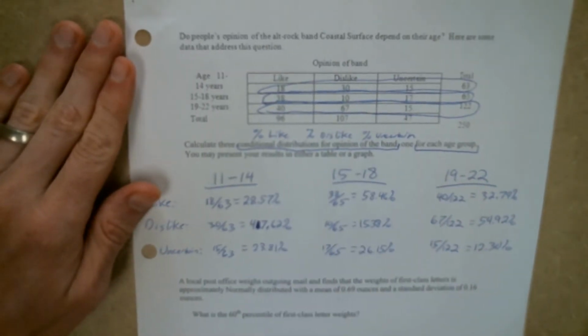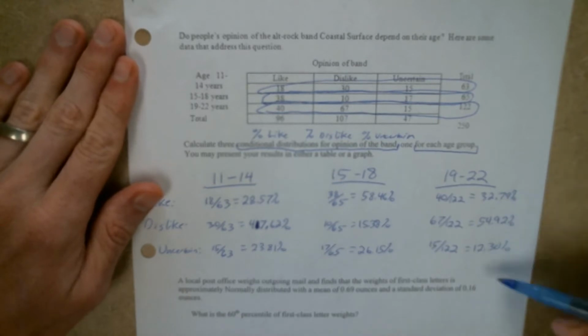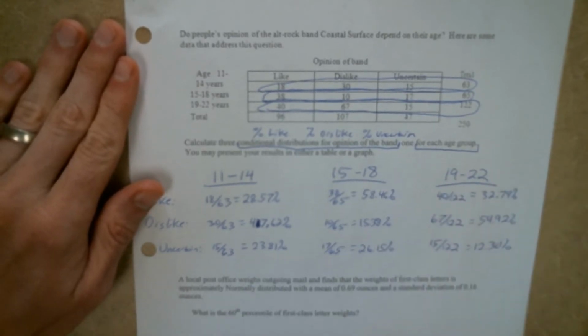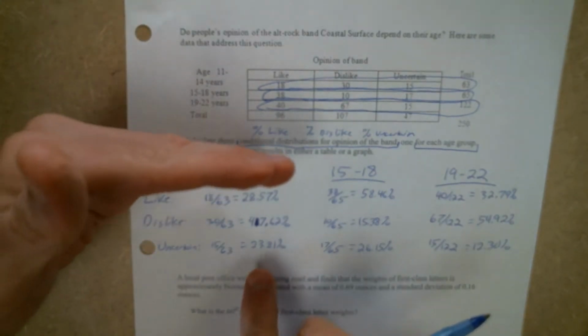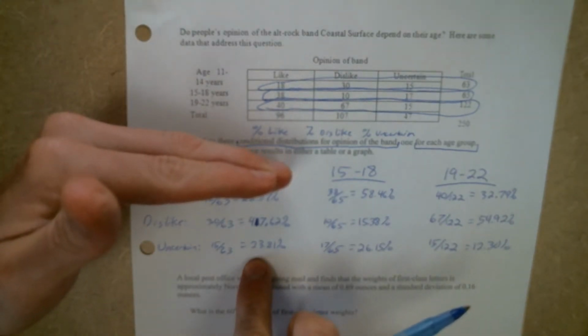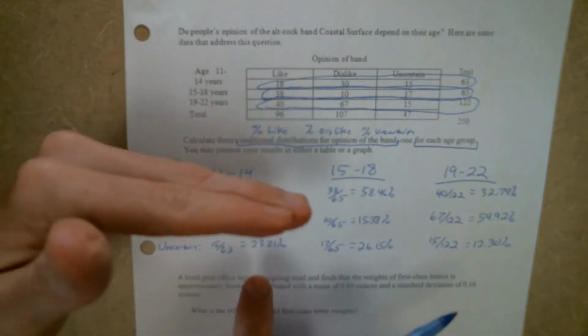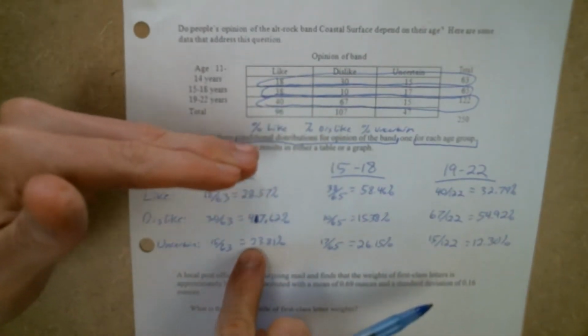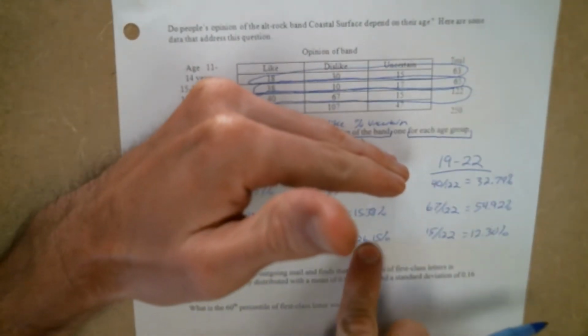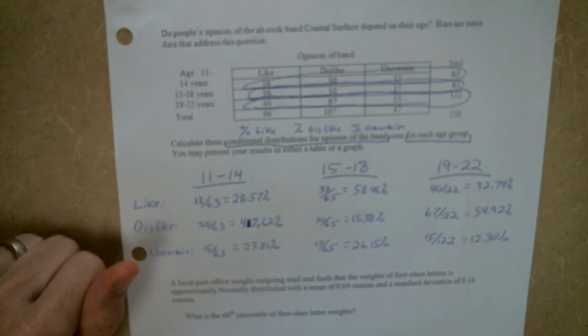And again, these might not add up directly to 100 because of rounding here and there, but notice that each one should add to 100 roughly. So there's your distribution for 11 to 14, there's your next distribution for 15 to 18, and there's your last distribution for 19 to 22.